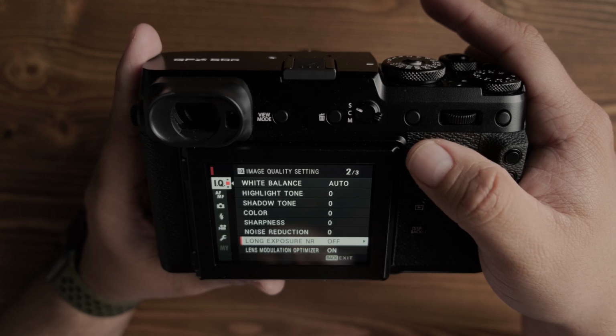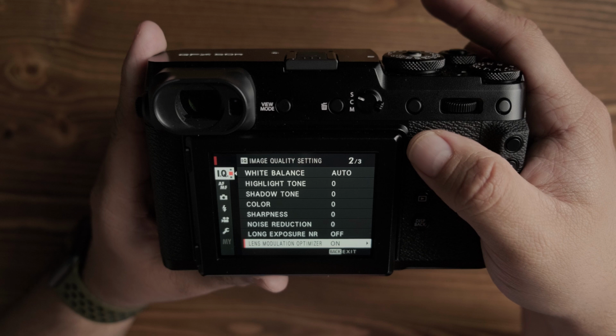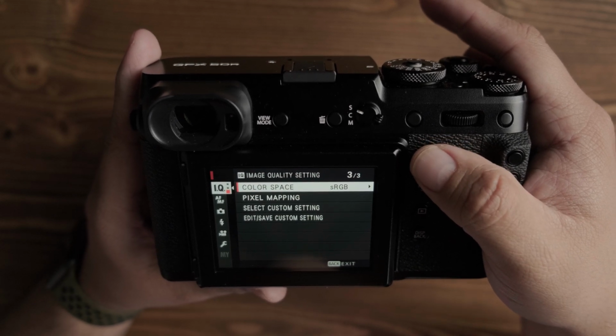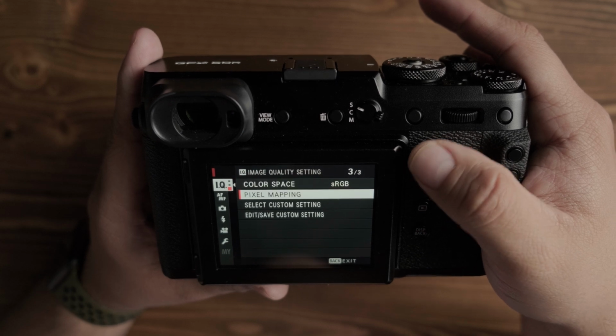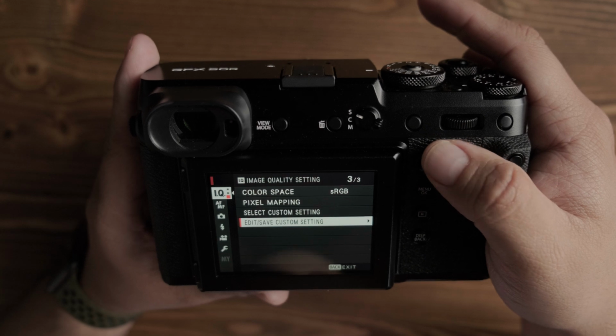I do turn off long exposure noise reduction. I just have never been a fan of that. Lens modulation optimizer, I keep it on. Color space, I shoot sRGB. Pixel mapping, we'll make a video about that later. And then also over here, you can edit and save some custom settings.